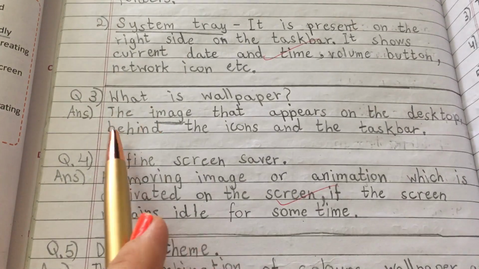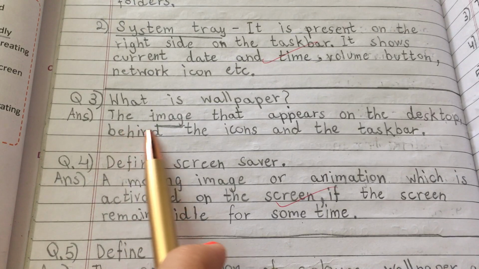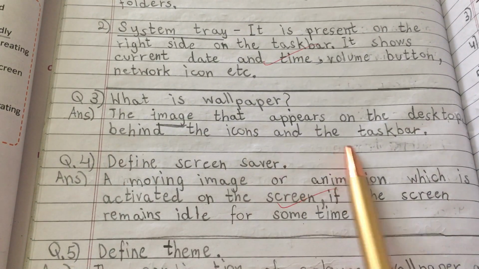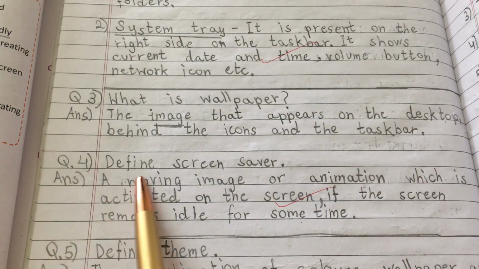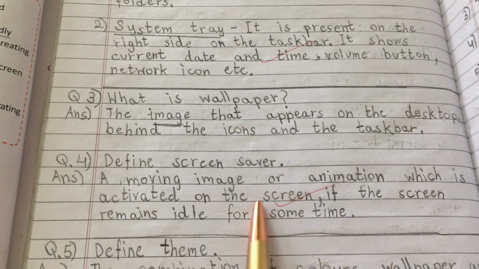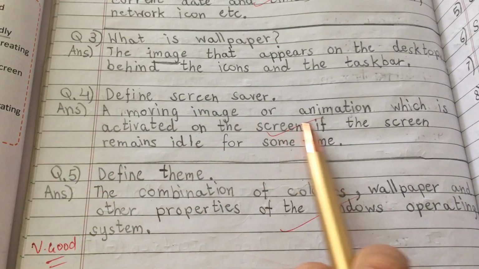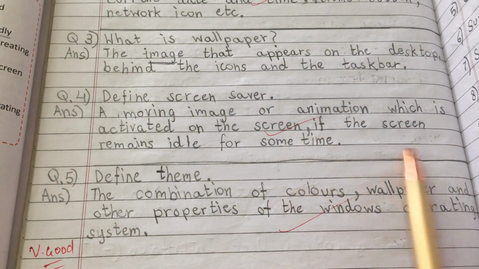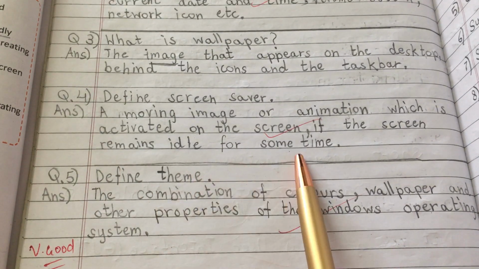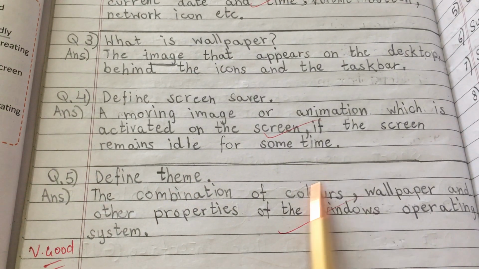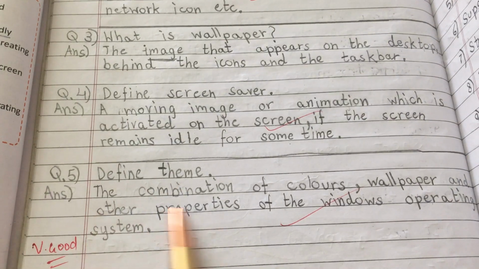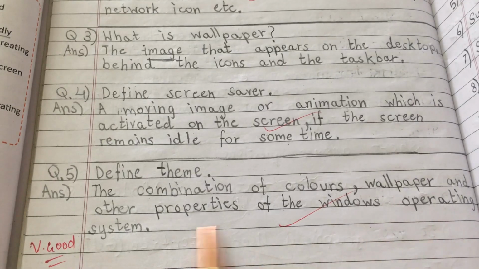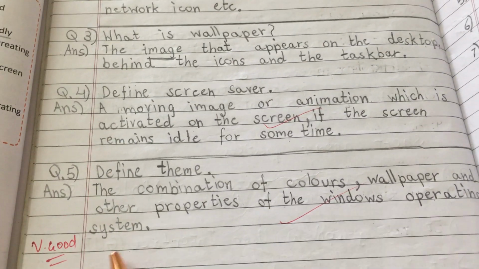Number 3, what is wallpaper? The image that appears on the desktop behind the icons and the taskbar. Number 4, define screensaver. A moving image or animation which is activated on the screen if the screen remains idle for some time is called screensaver. And define theme. The combination of colors, wallpaper, and other properties of the Windows operating system is known as the theme.